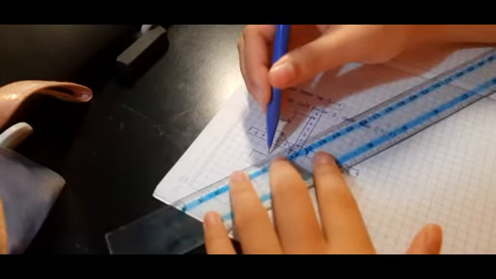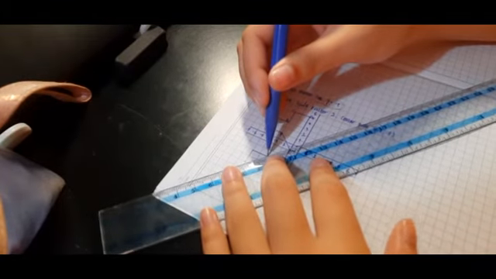Then we finish off the image with a diagonal line that connects the 2 points.